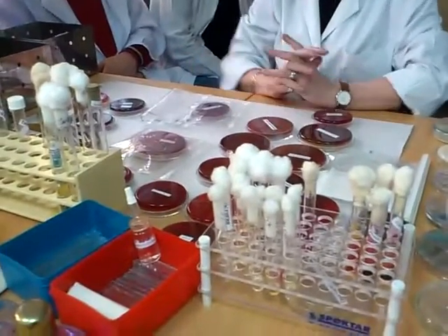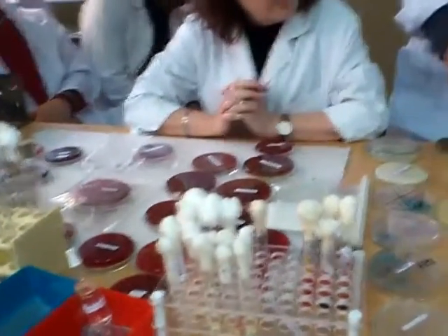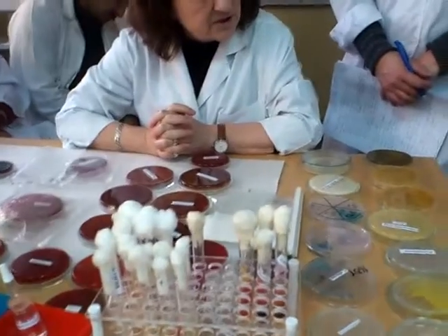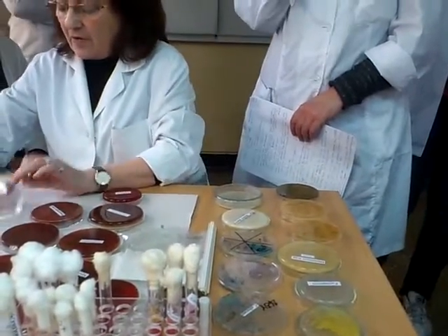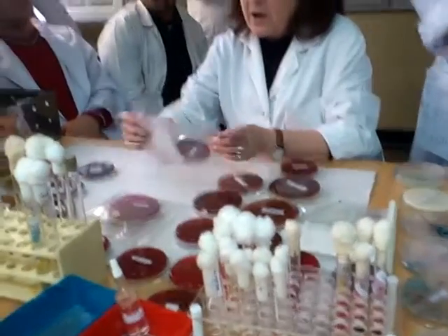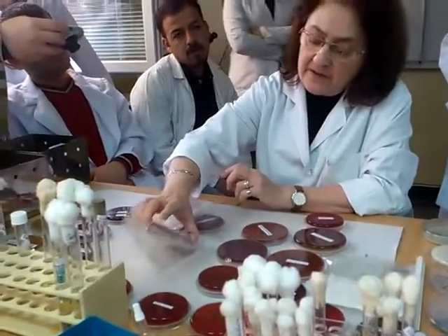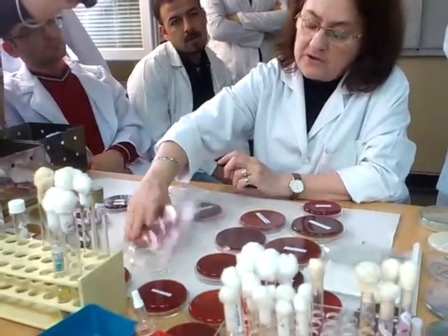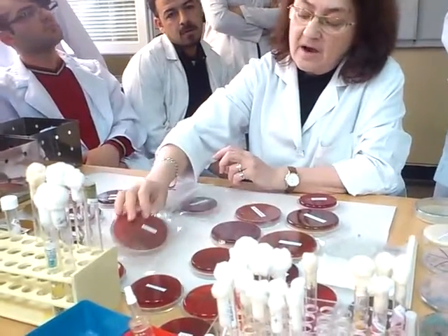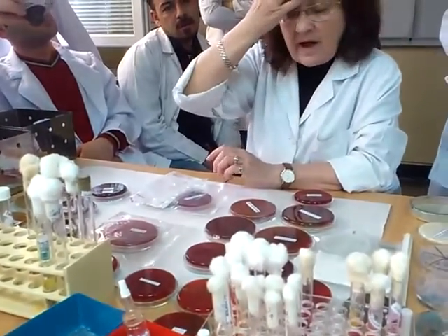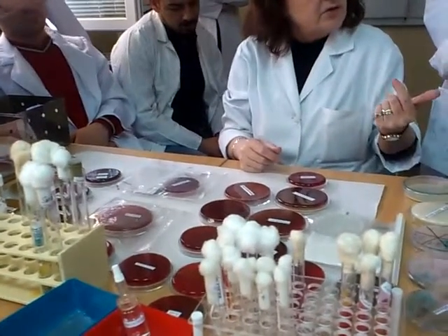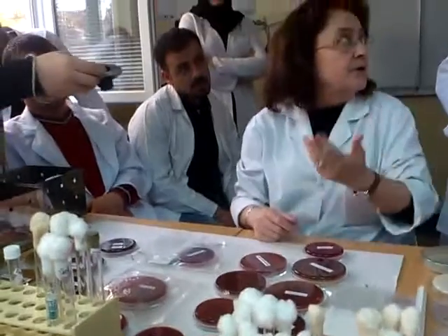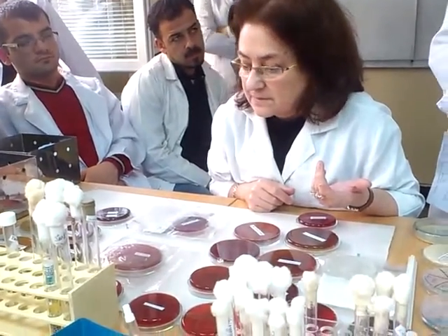The colonies appear after 48-72 hours of incubation. For Clostridium perfringens, we can say that there is a double zone of hemolysis on blood agar, a beta and alpha hemolysis, while the colonies of Clostridium botulinum are semitransparent, without hemolytic zone.